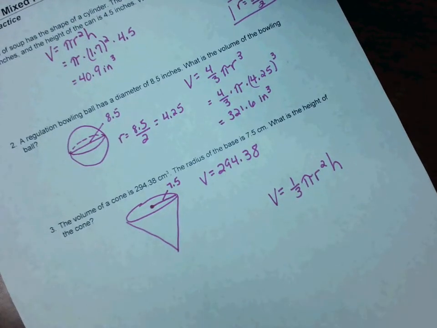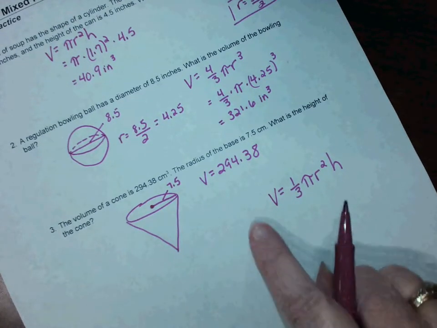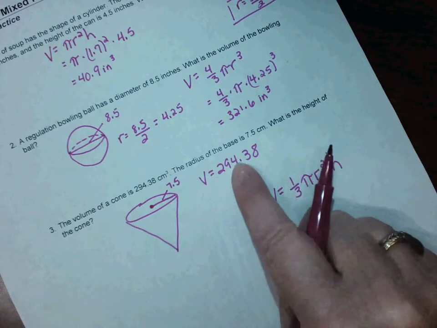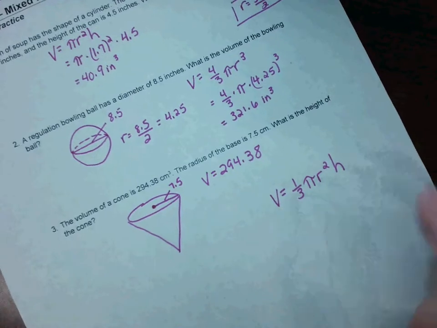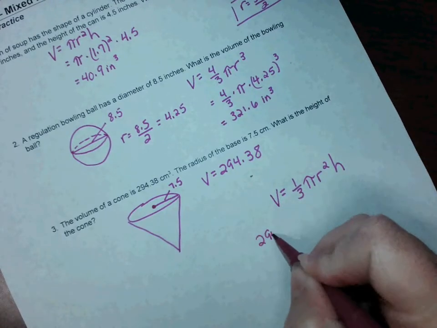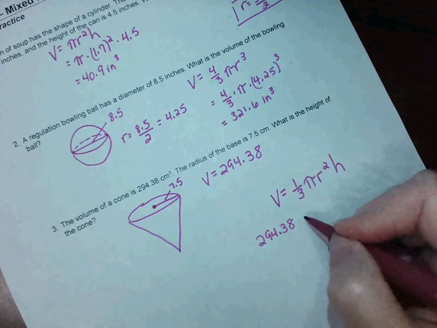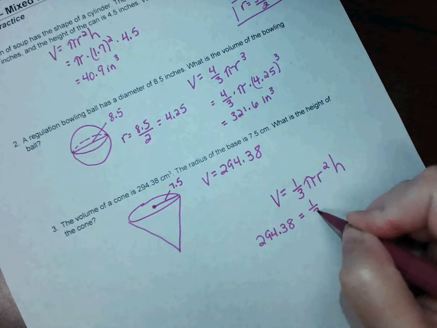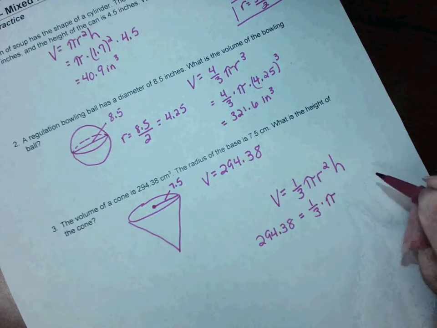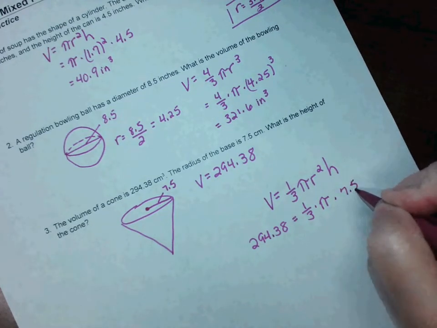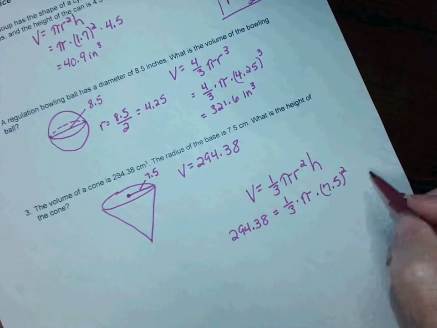Then you fill in the pieces that you have. I've been given the volume. V equals this. So in place of the V, I'm going to put 294.38 equals 1/3 times pi times the radius squared times the height.